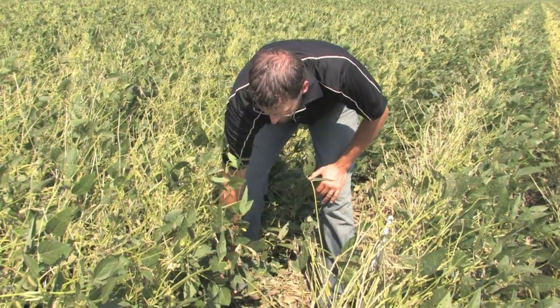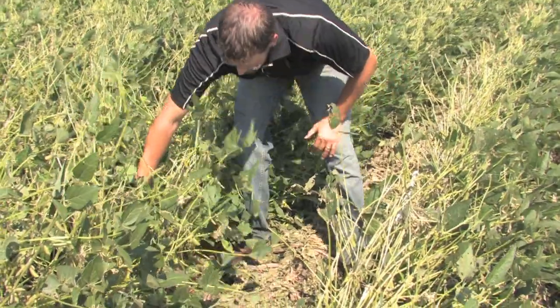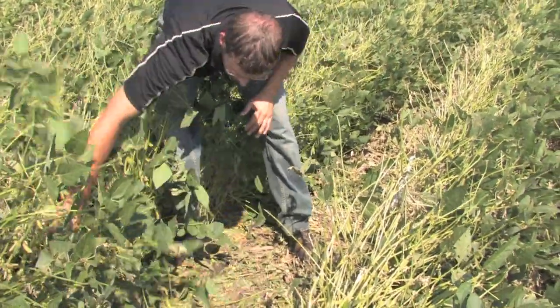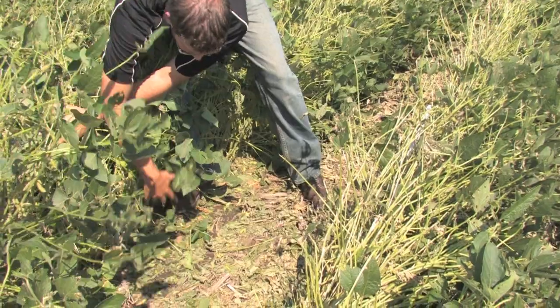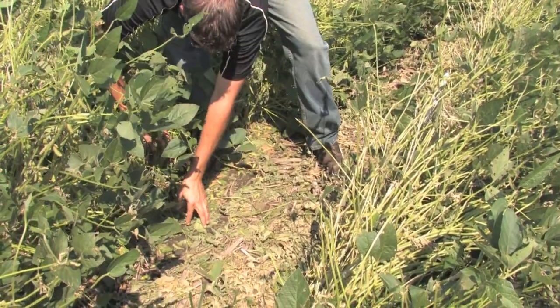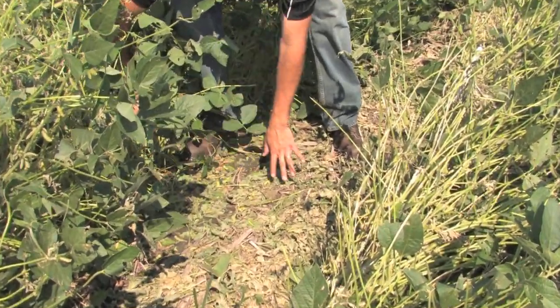And we need to assess how many pods are on the ground. So we need to pull back the neighboring row. Again, think about the direction of the wind and the way it came and beat down. You see a lot more pods on the ground.